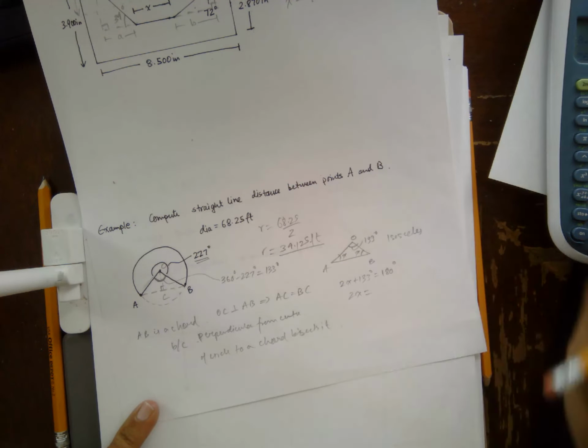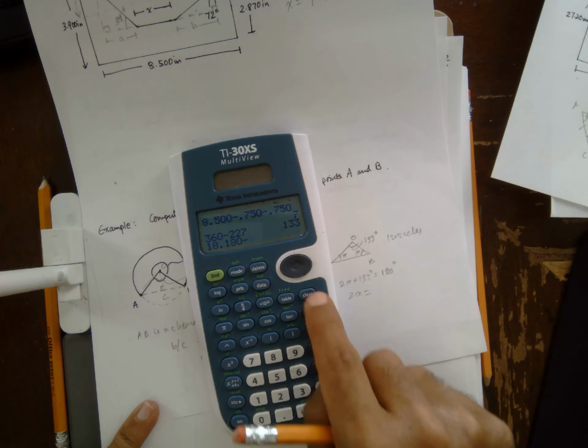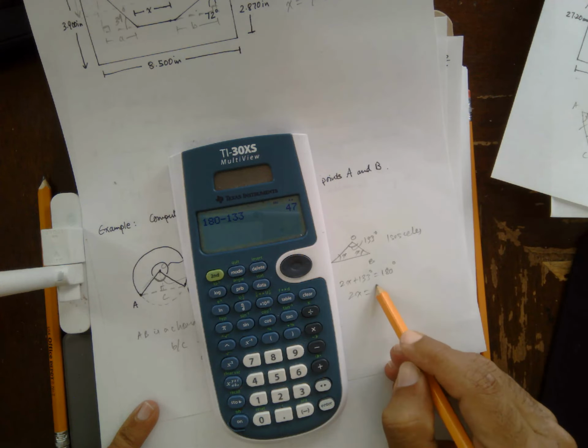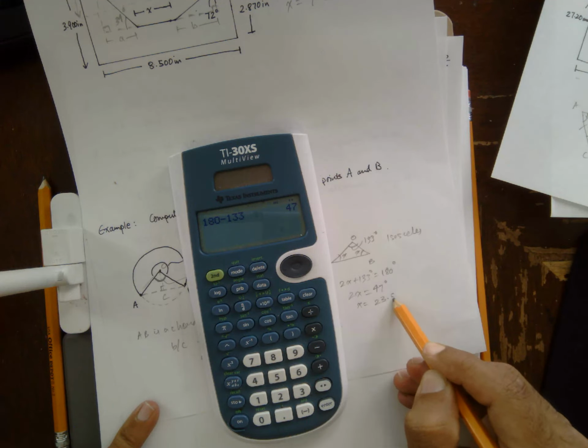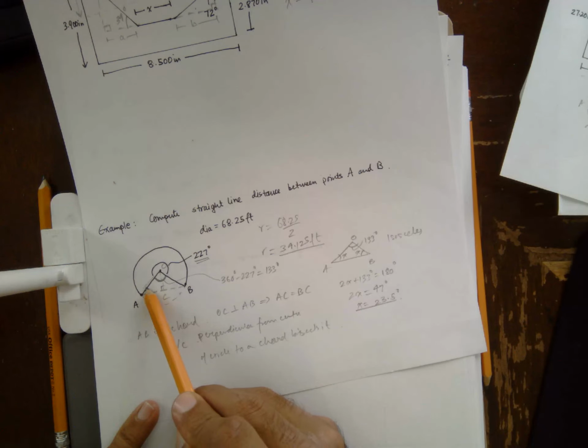2x equals 180 minus 133, which is 47, so that x is 23.5 degrees, and that's this angle right here.